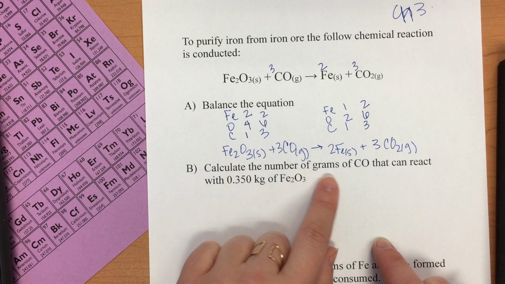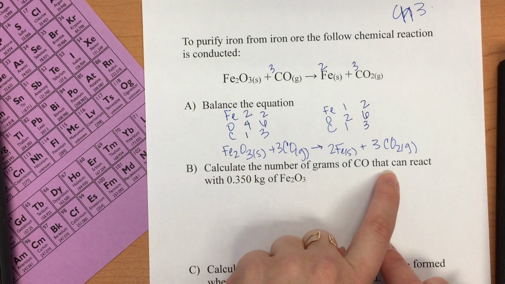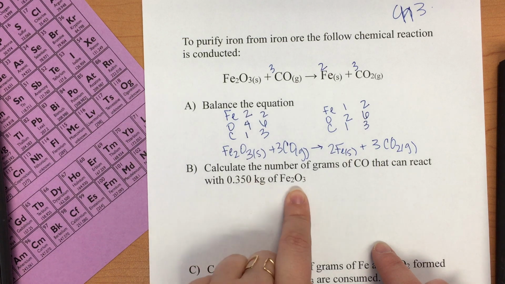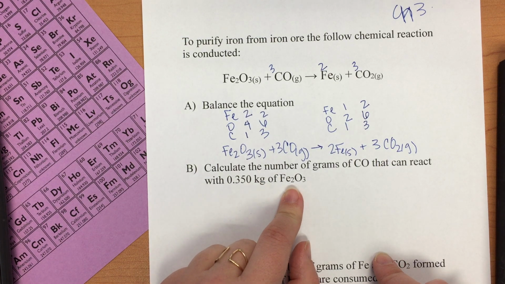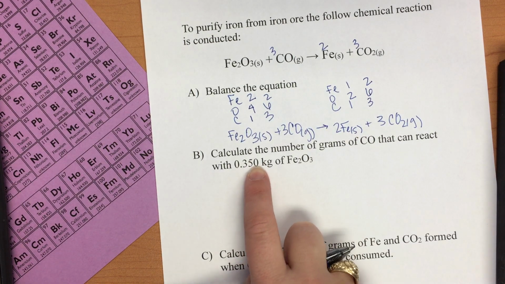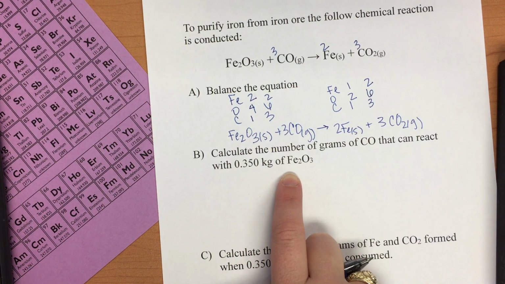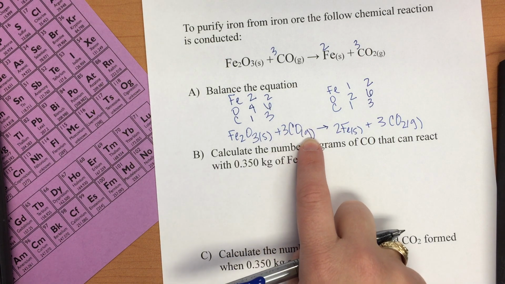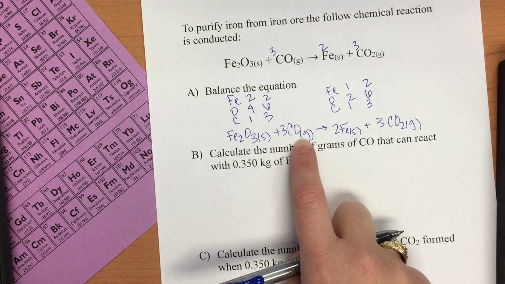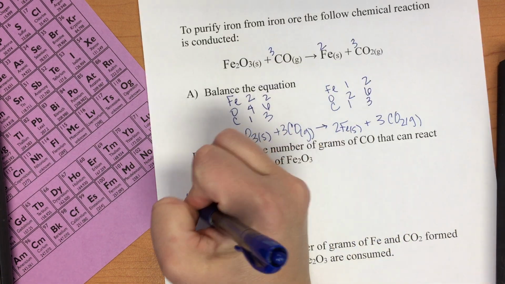So we want to calculate the number of grams of carbon monoxide that can react with 0.350 kilograms of iron 3 oxide. Okay, so in this case, we're going to convert kilograms to grams to moles, and then we'll use our molar ratios from the balanced chemical equation to calculate the moles and then the grams of carbon monoxide.